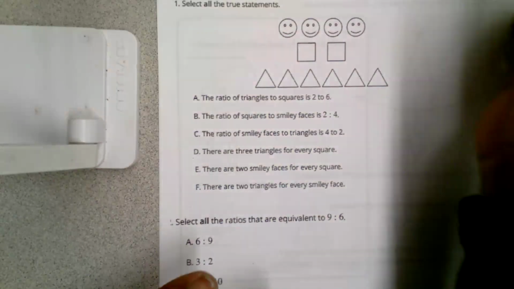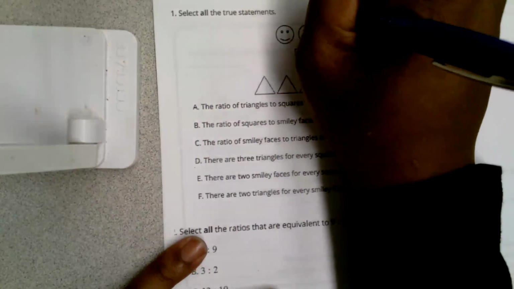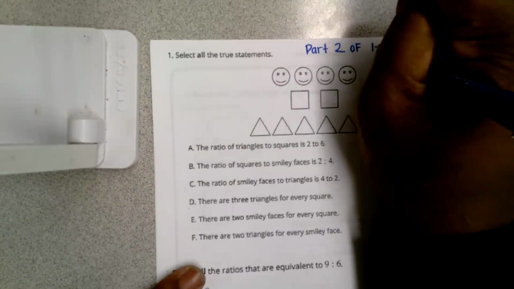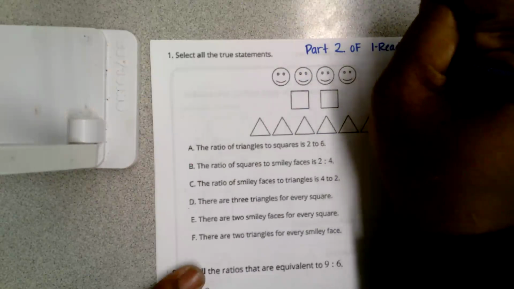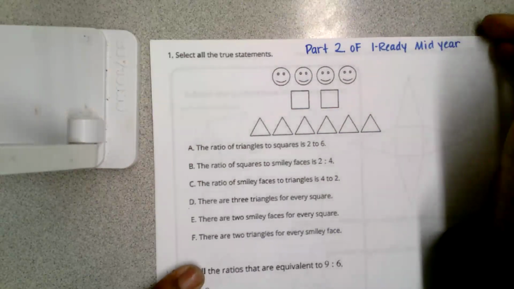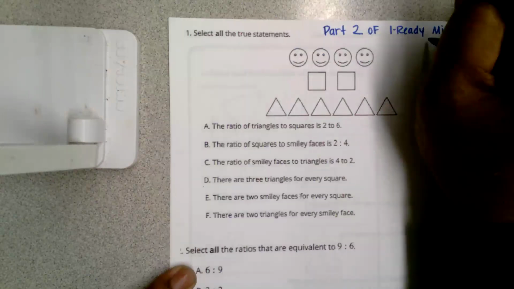This is part two of the i-Ready mid-year diagnostic.